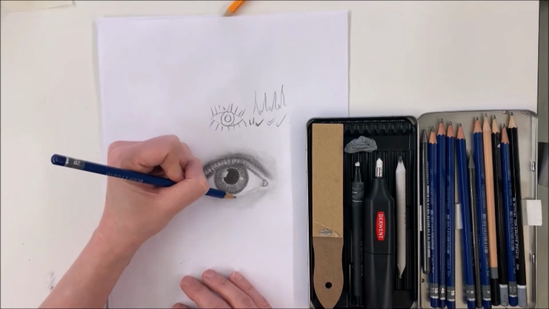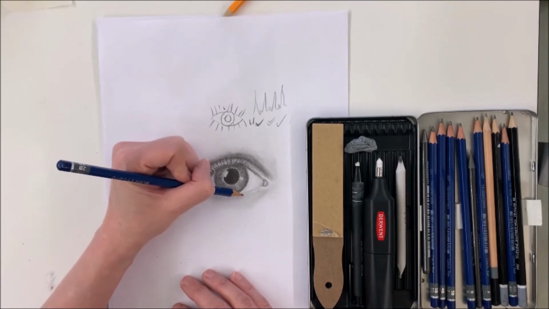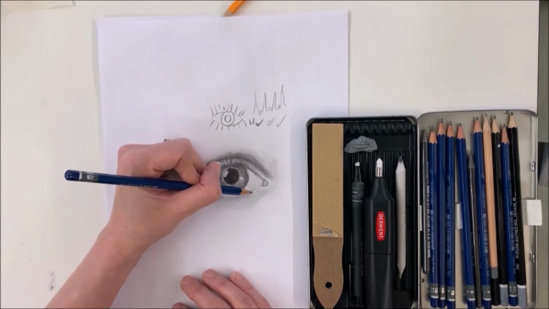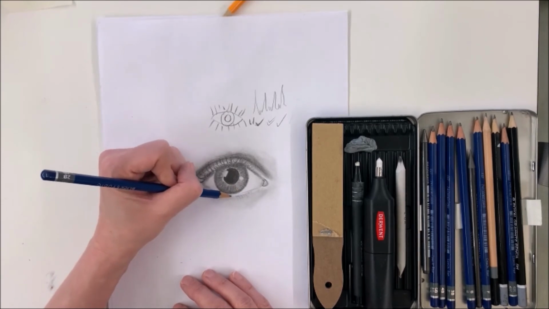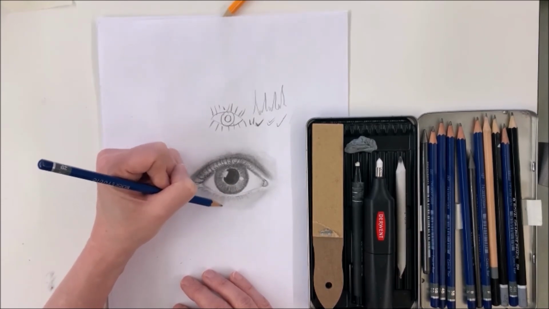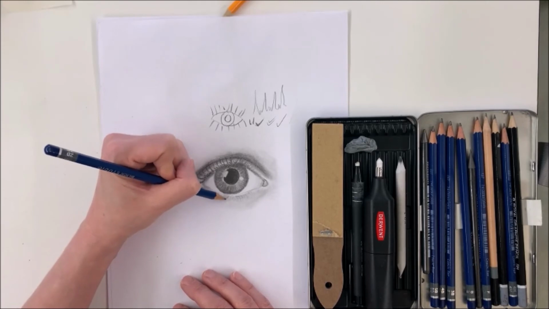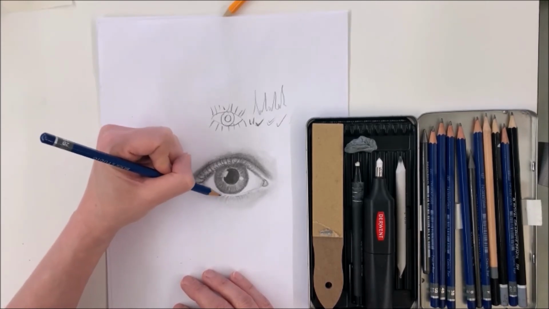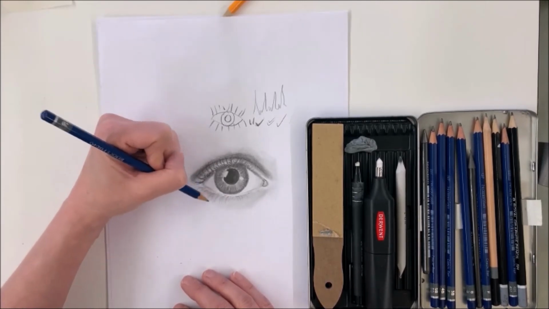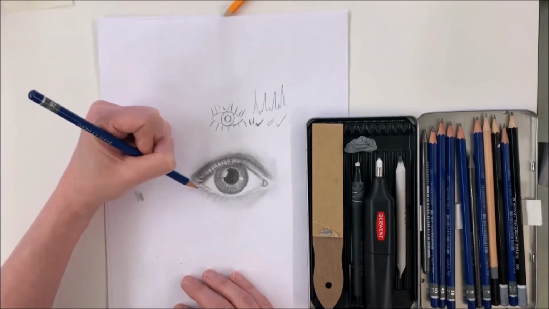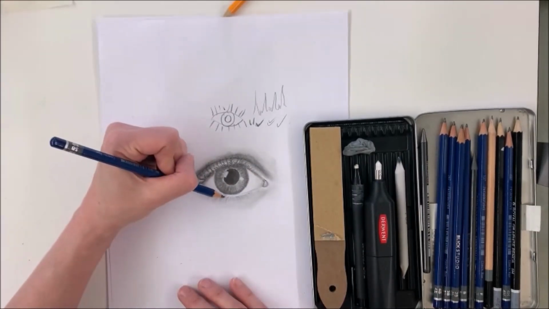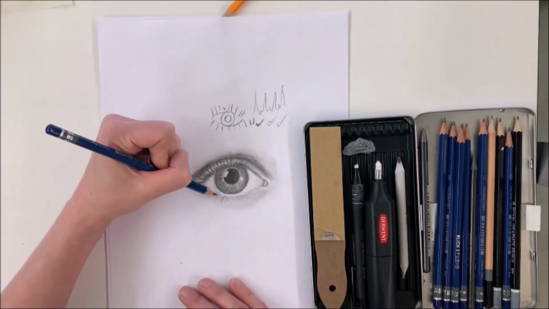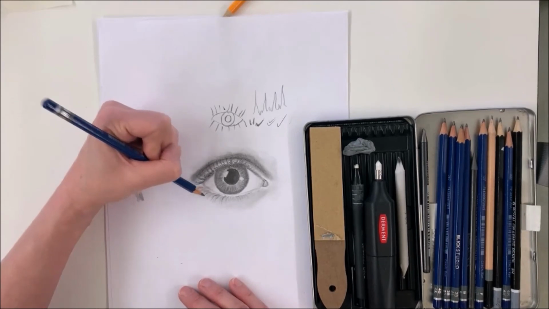Here they're going to be straight up at me, coming straight towards me, and they're going to curve a little bit more. Let's add some length and curve a few into that water line. Lengthening them just a little bit. Then I can switch back to my 5B and just highlight a few of them. Not all of these are going to be dark.